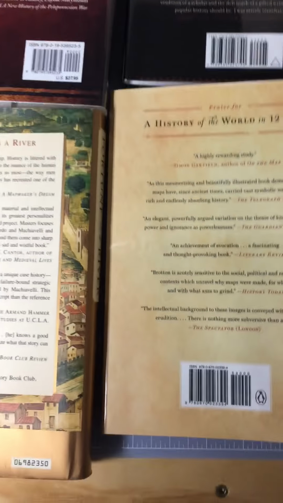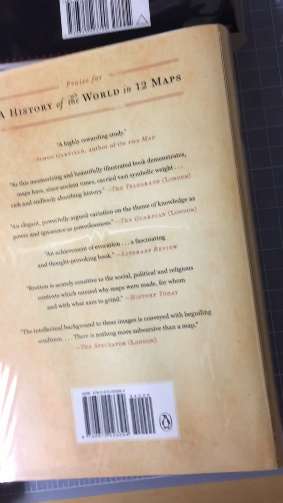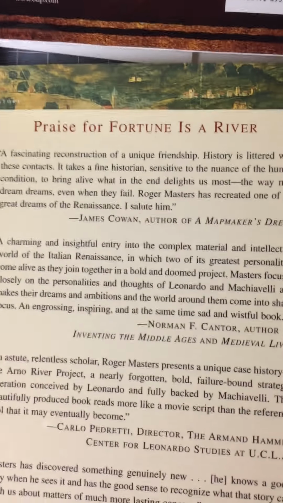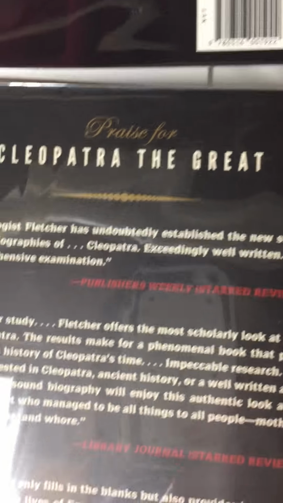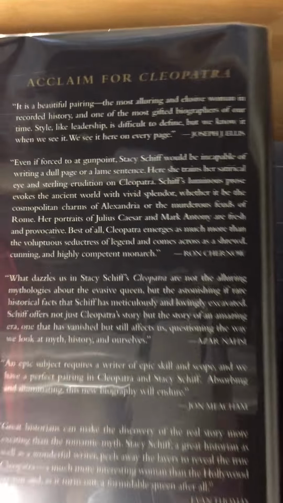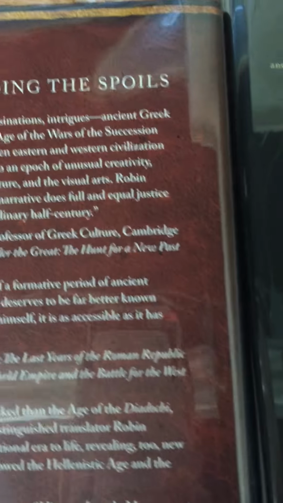On the back covers, what I invariably am seeing is some book reviews. So usually they say something like praise for, and then the title of the book. So here's praise for Fortune is a River. Here's praise for Cleopatra the Great. This one says acclaim for Cleopatra, advance praise for.